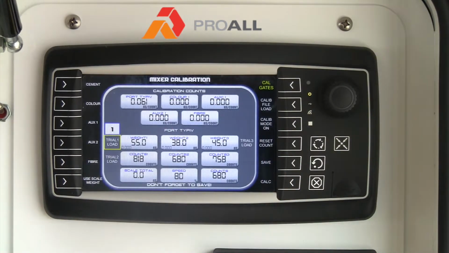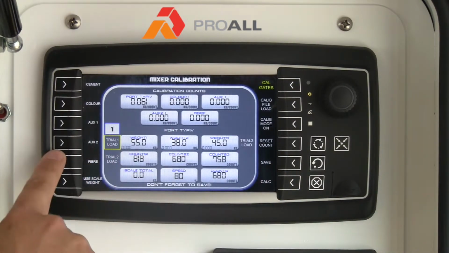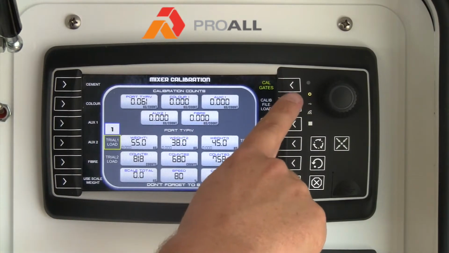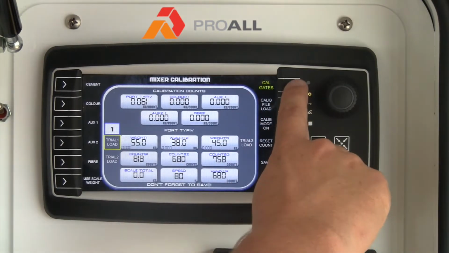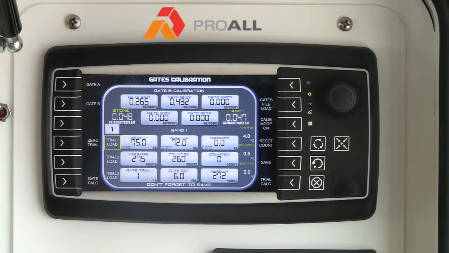When calibrating your gates for the different aggregates, we want to go back to our menu screen, Calibration. Now calibration takes you to the powder calibration initially, but you'll notice at the top right hand corner there's a value that says Cal Gates, so in yellow here, so that's your gates calibration page. So now we're in gates calibration.